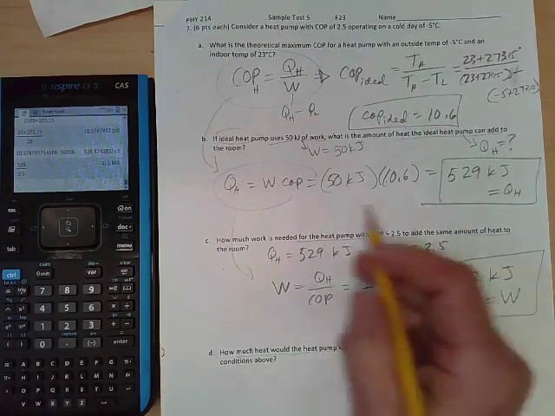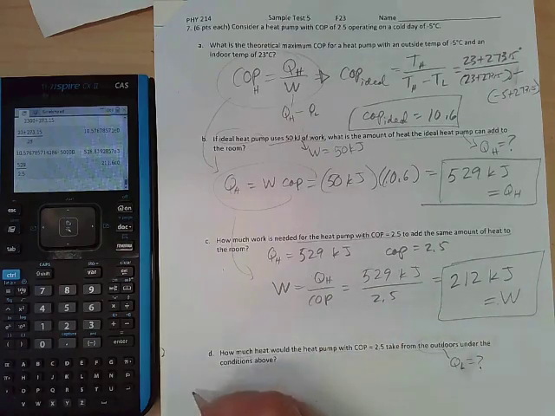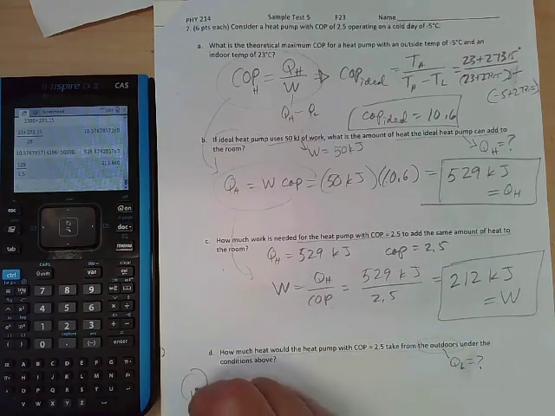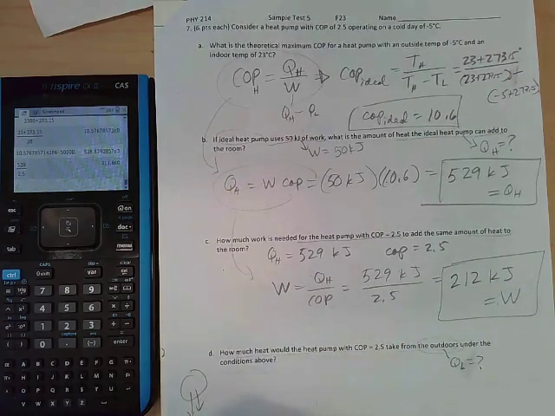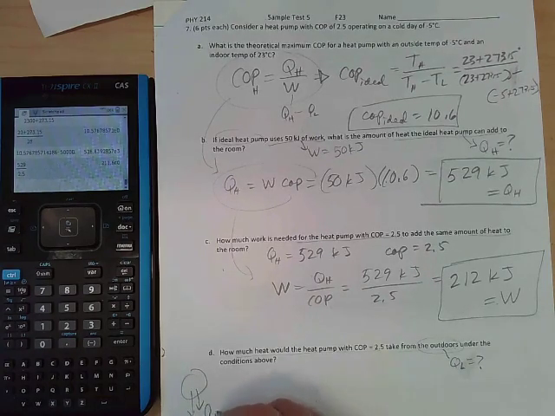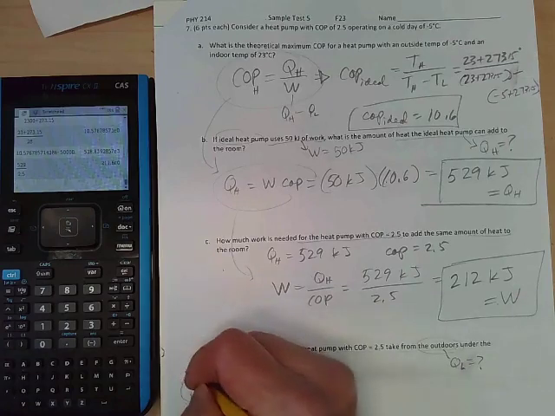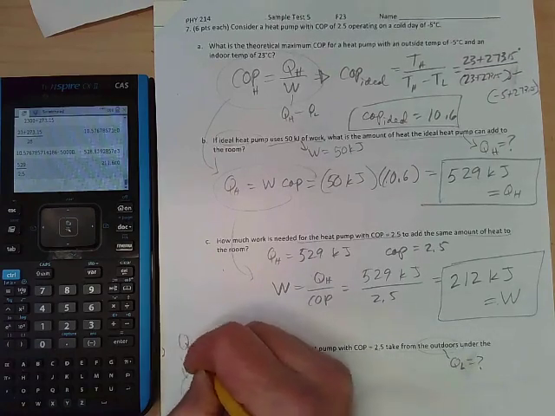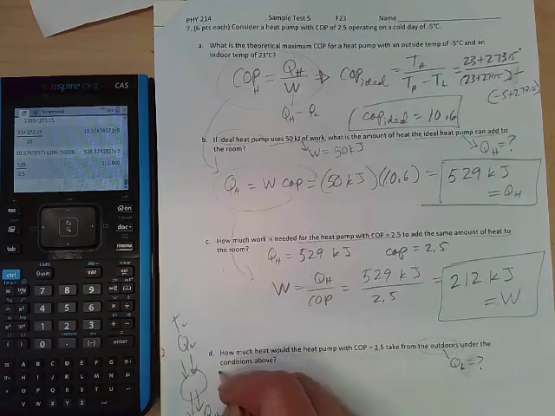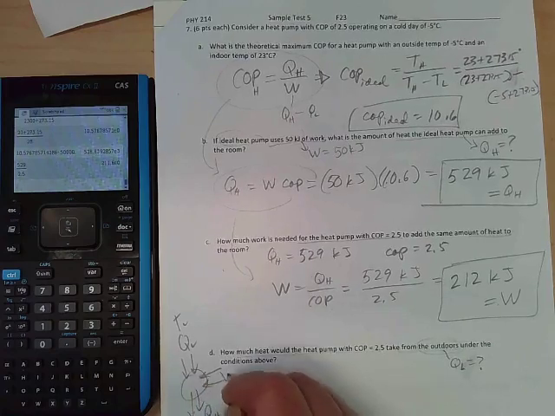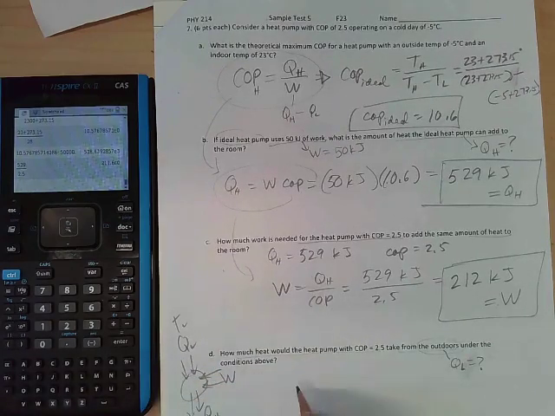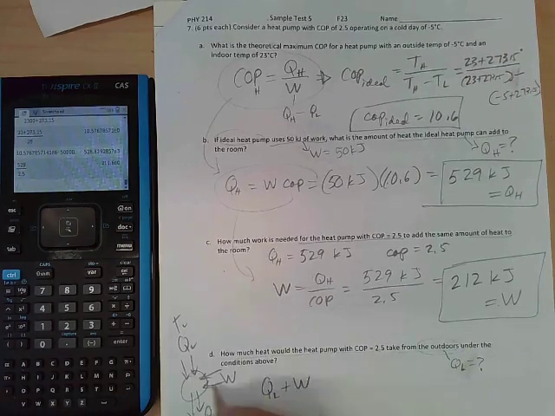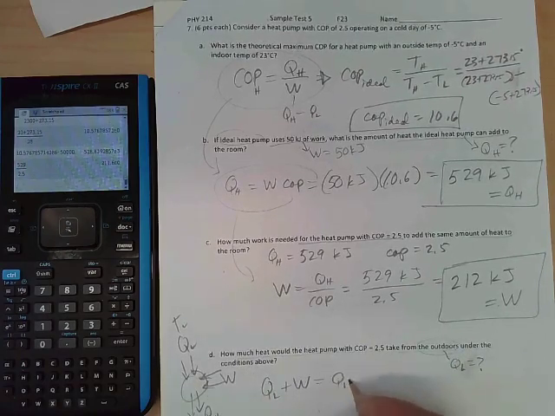Remember, the heat pump takes QH from the high temperature part, QL from the low temperature part, and it inputs work. Looking at this, QL plus W, there are two ins, equals QH, the out.